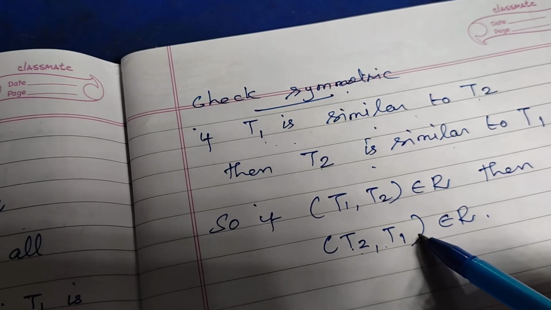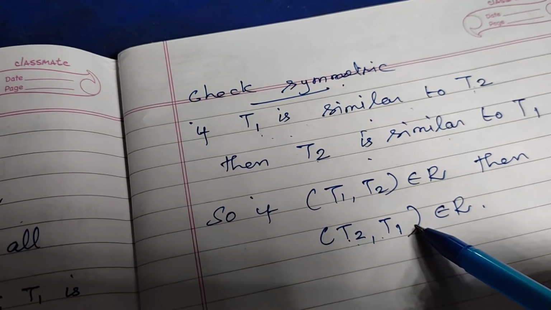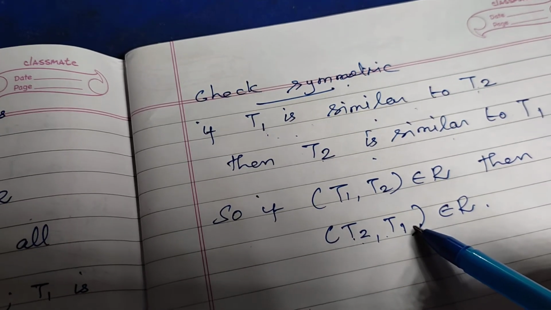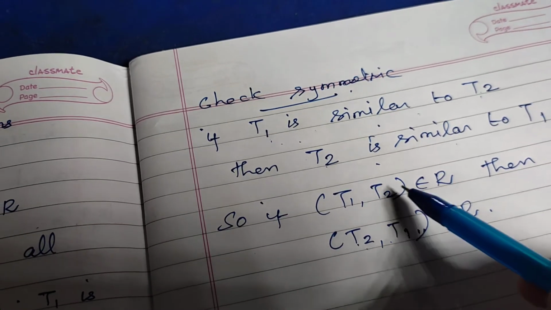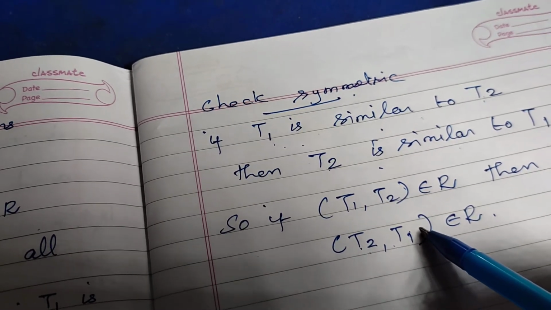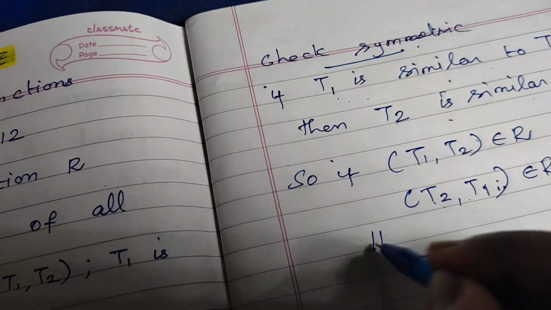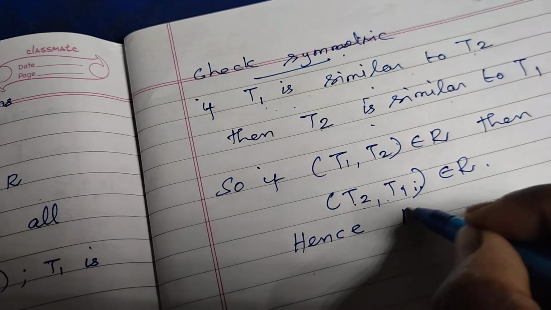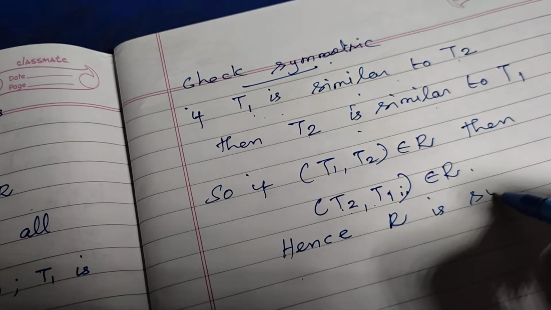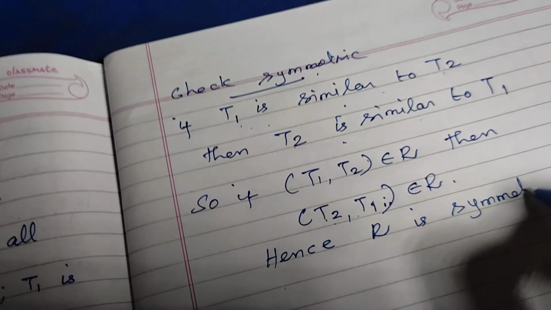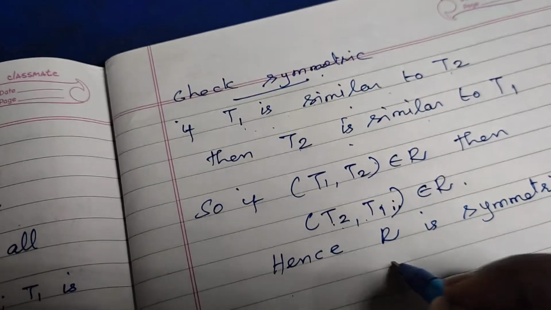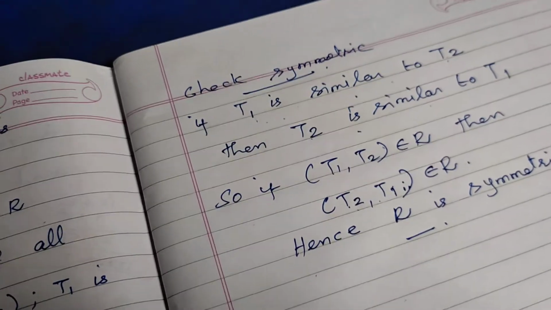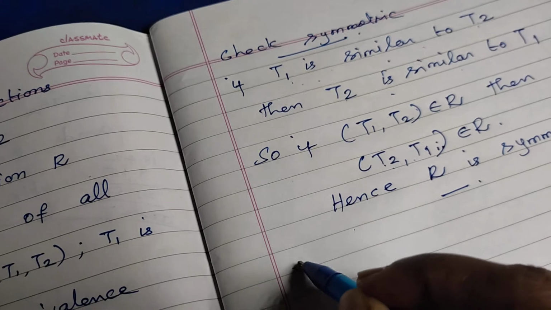The relation condition from the given relation is satisfied by these two statements. Hence the symmetric condition is proved. Hence R is symmetric.